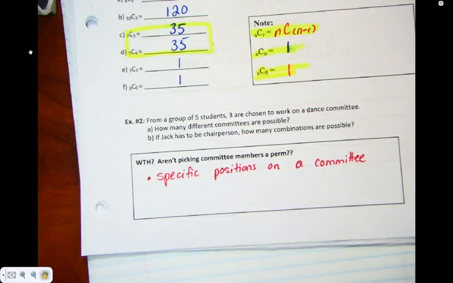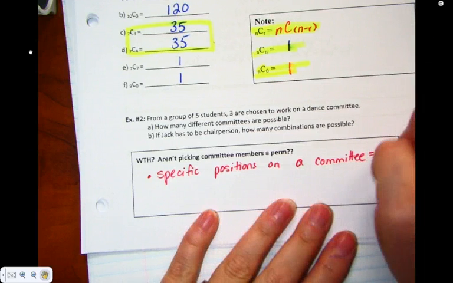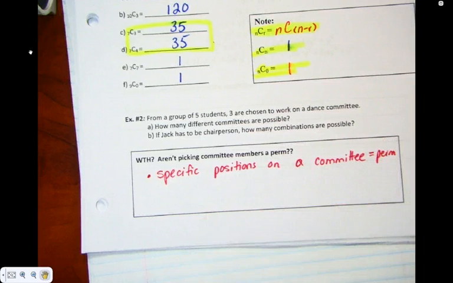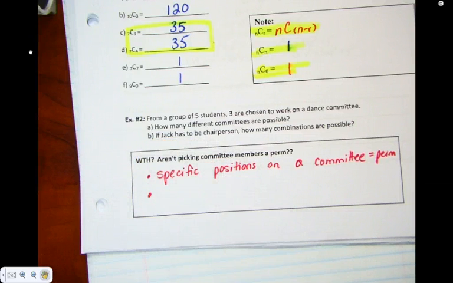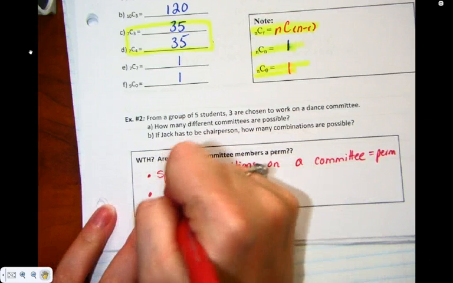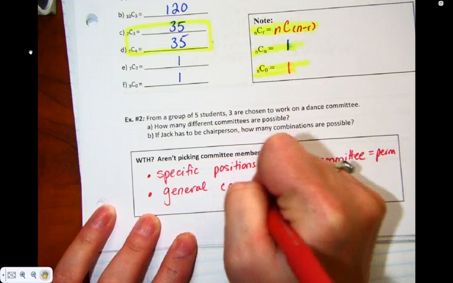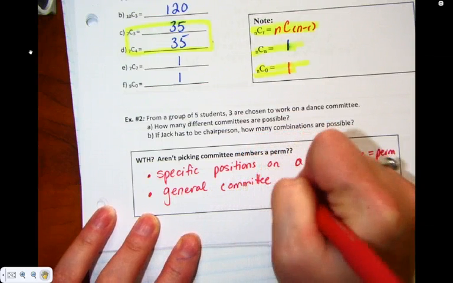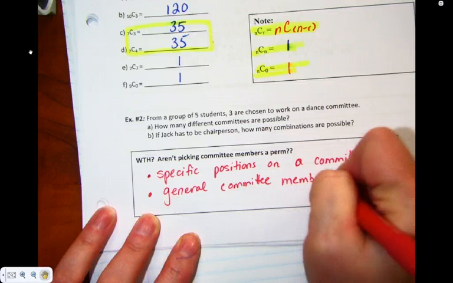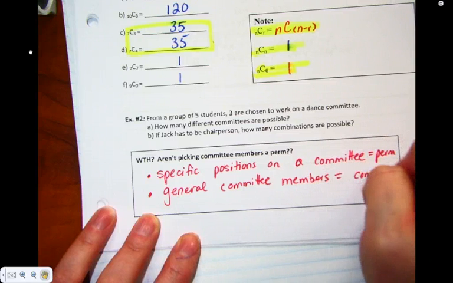So you're picking a chairperson, then you're picking a vice chairperson, then you're picking a treasurer, then you're picking a secretary. That is a perm. No. If you're just picking general committee members, that's a combination.